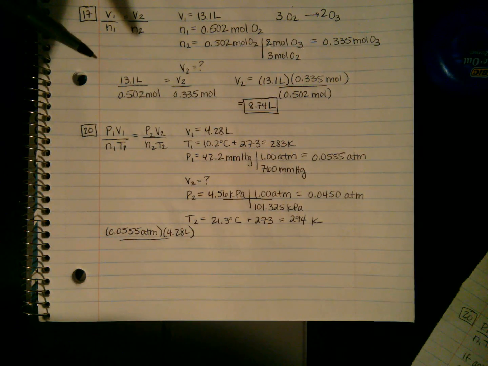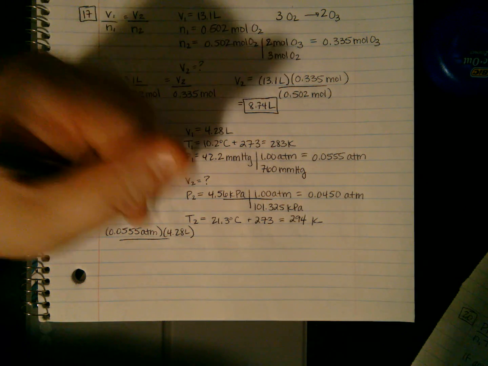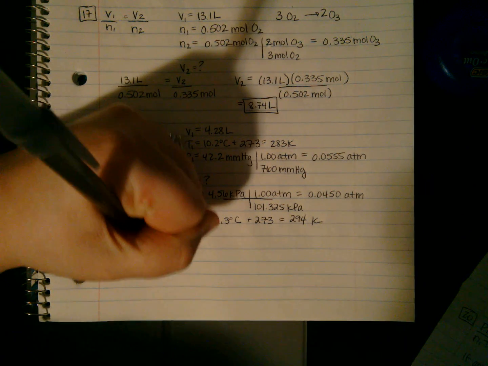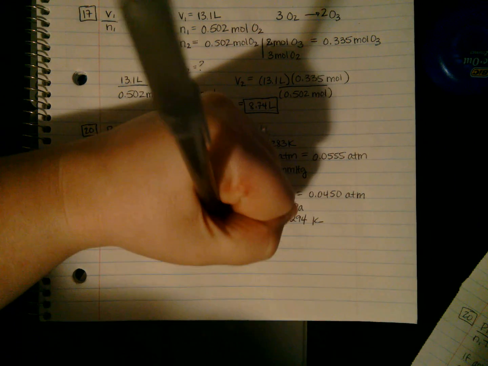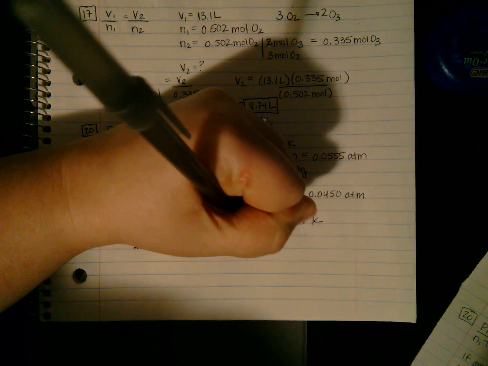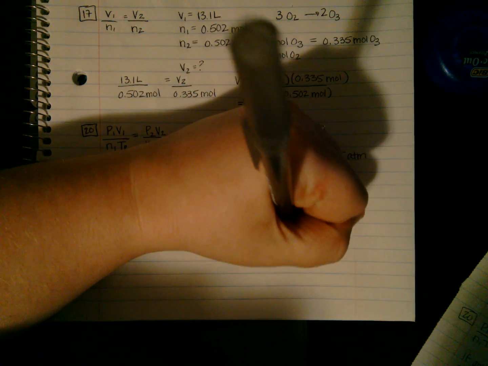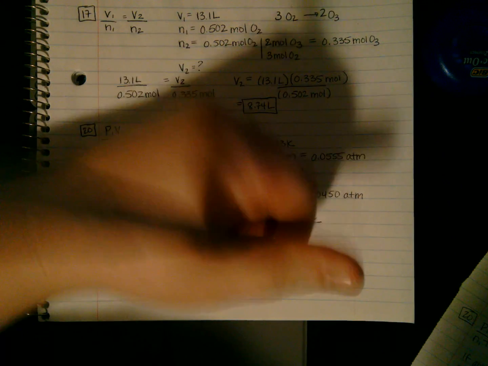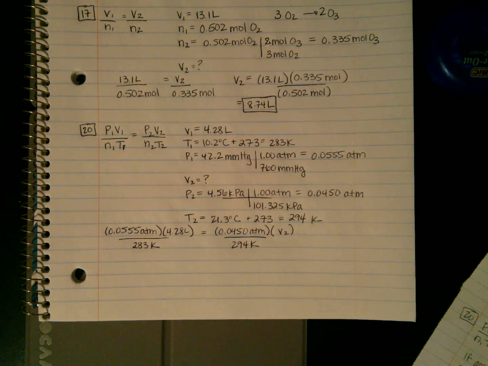The question says the same gas sample, over T1, which is 283 Kelvin. Set that equal to P2 V2, which we don't know, over 294 Kelvin.